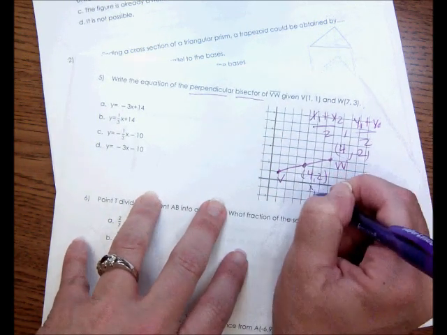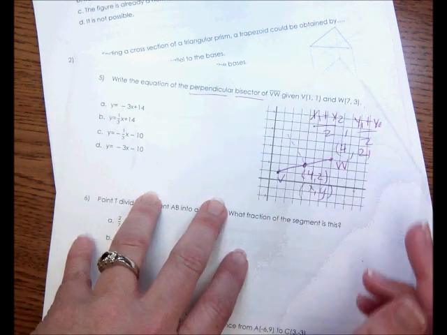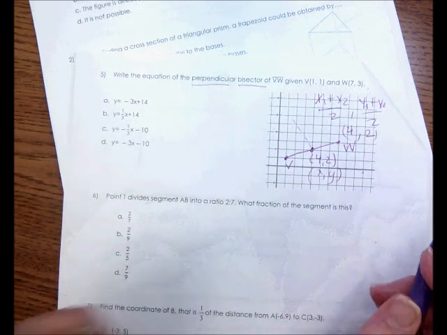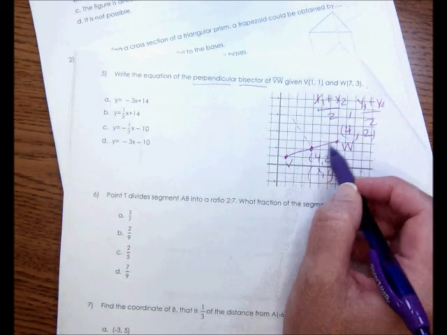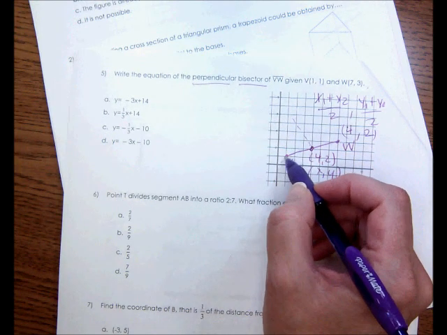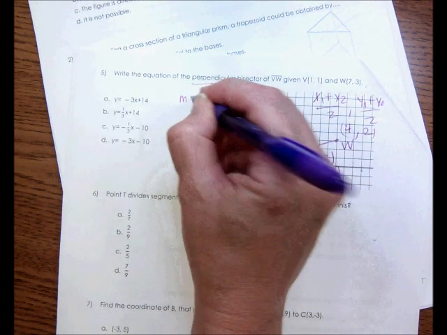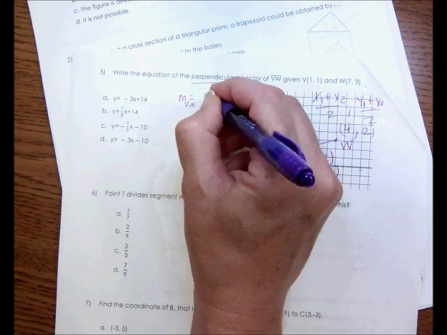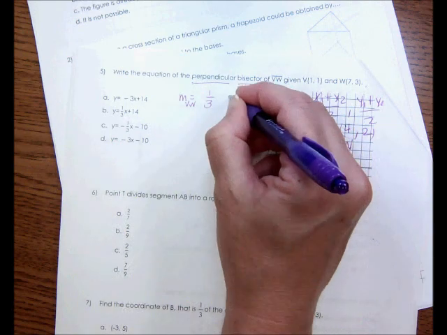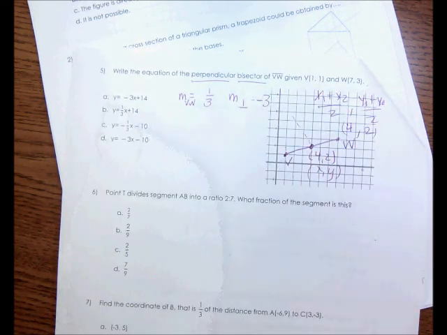So that gives me an x, y that the line is going to go through. So the line's going to look something like that. I don't really know what it is yet. The next thing I need is the slope of this line. I know that it's rise over run, so it's going up 1 and over 3. So the slope of the line VW that's given is 1/3. So the slope of the perpendicular to that line is going to be -3, the opposite sign and the reciprocal. So it's -3 over 1.